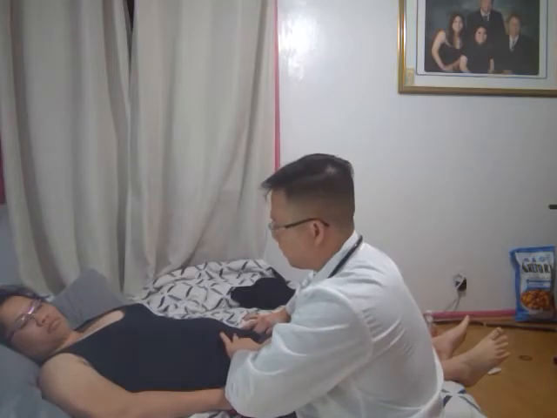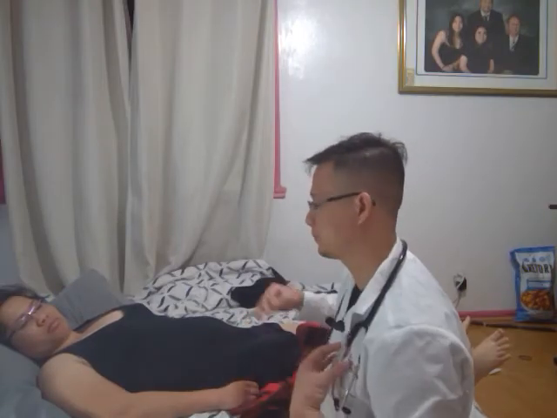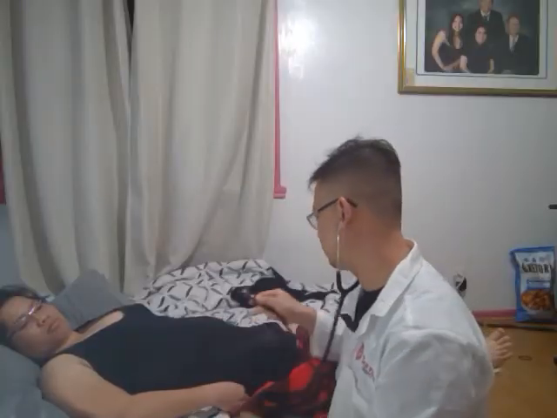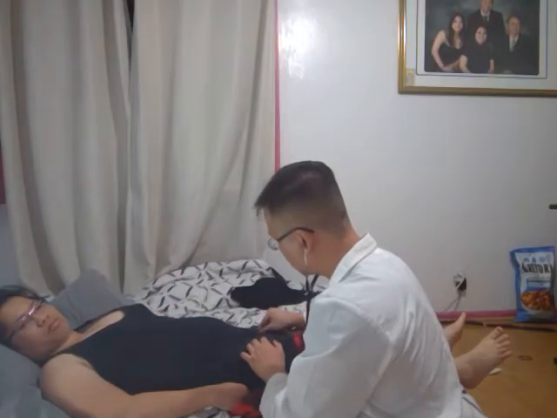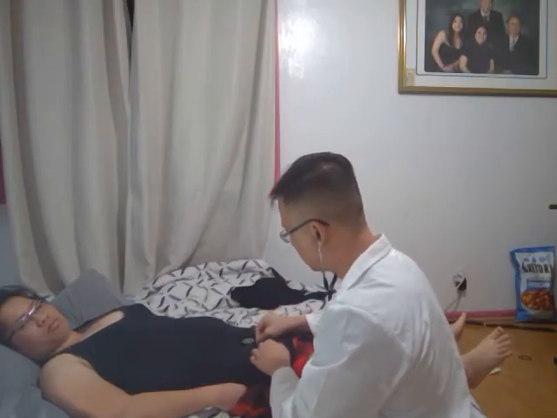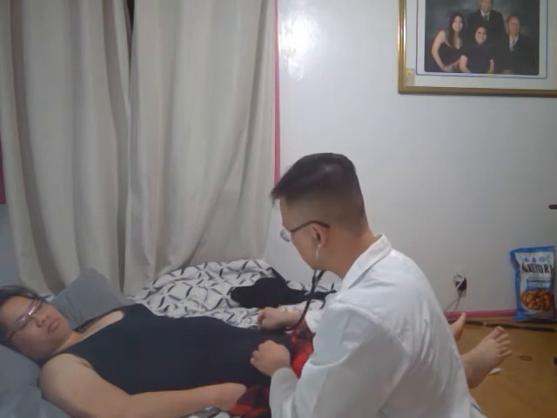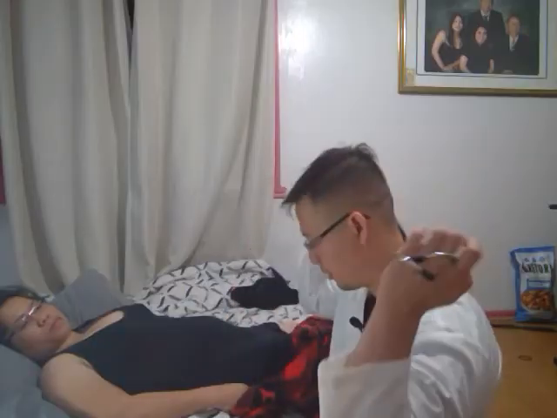I feel the femoral on the thigh, 2 plus bilaterally, and then I listen to the femoral with the diaphragm and the bell. There is no bruit, no swooshing sound, bilaterally, left and right femoral artery.